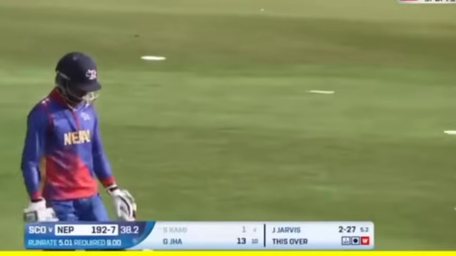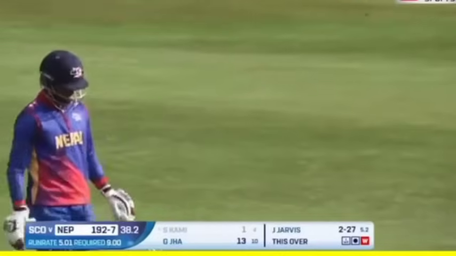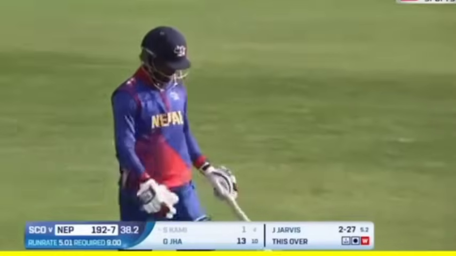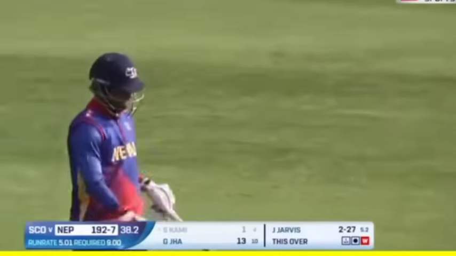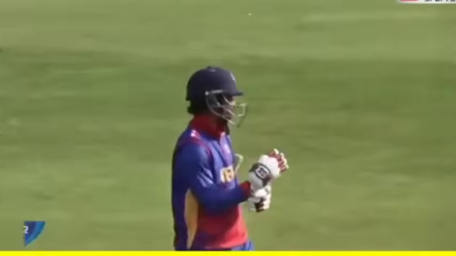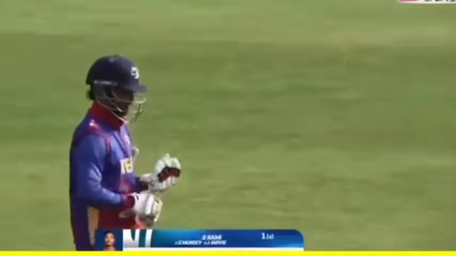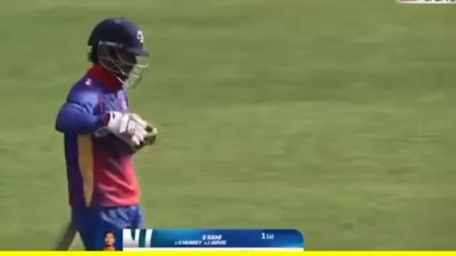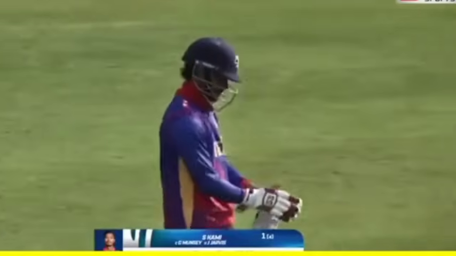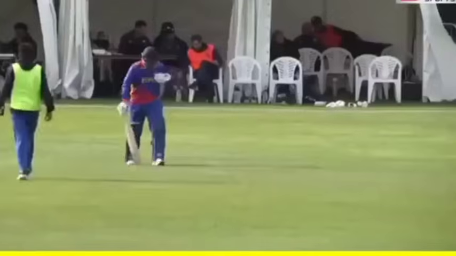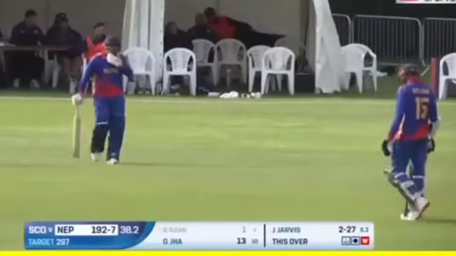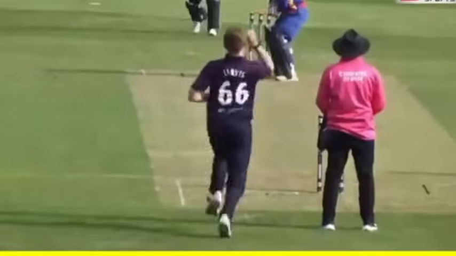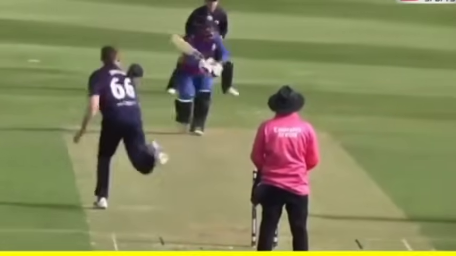Now, it's a ball you'd probably normally expect to put away, but Sampal Kami is the latest in what's becoming a little bit of a procession. He's gone for 1 run off just 4 deliveries. Jack Jarvis with his 2nd wicket, and Nepal just starting to subside now.